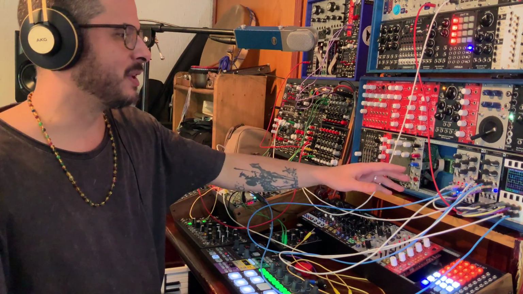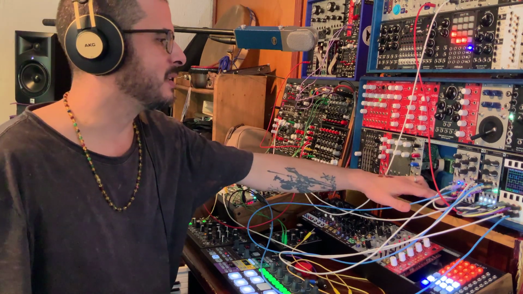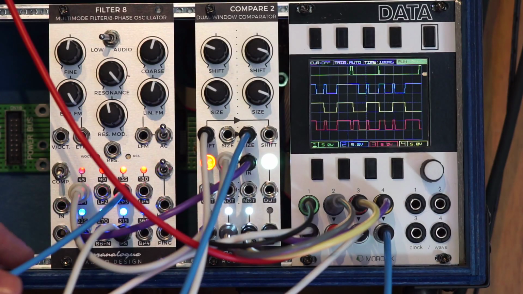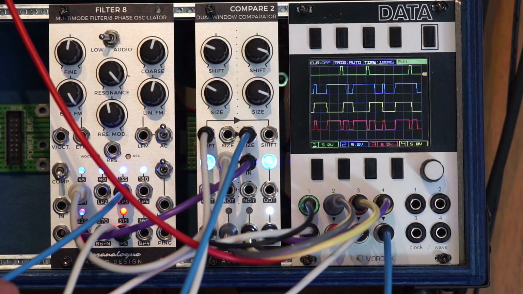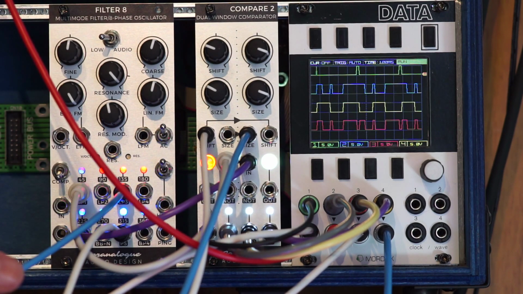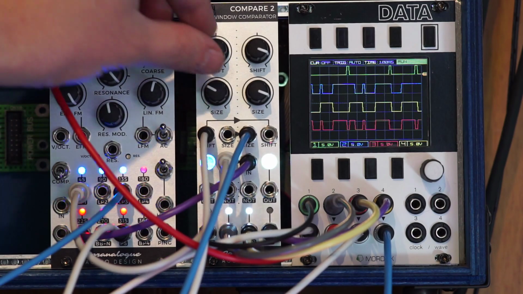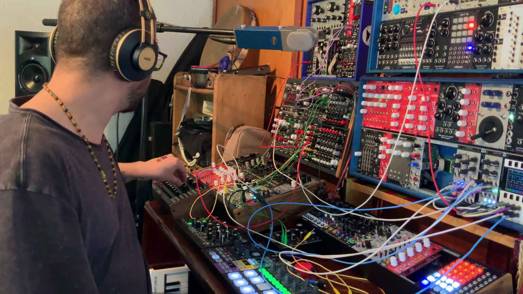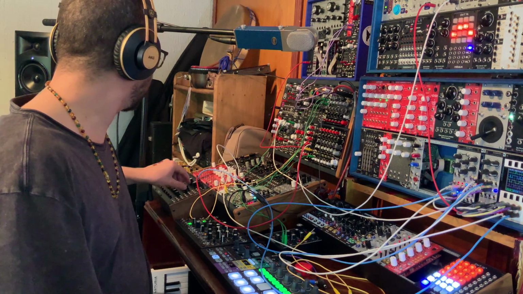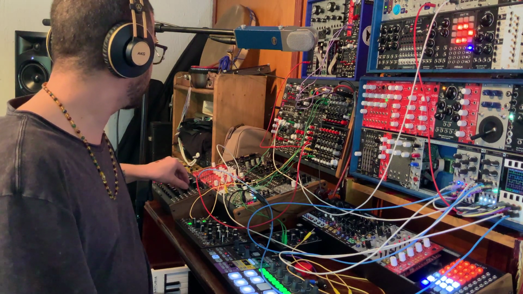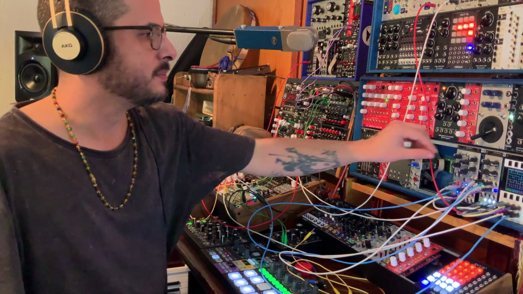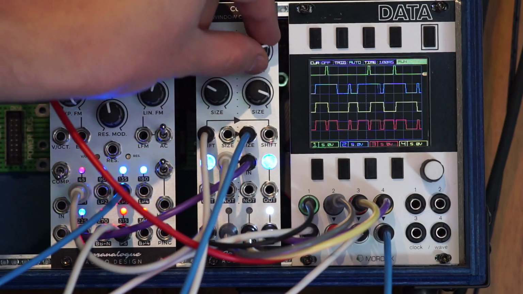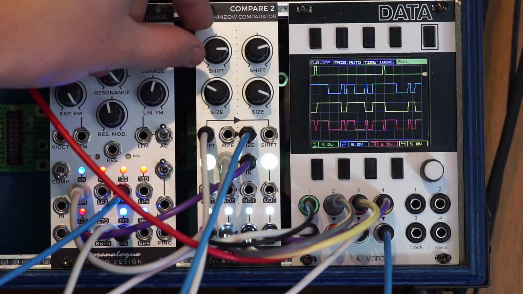This is so much fun right here. It's like a totally unexpected drum machine using a quadrature LFO and a dual window comparator, and the logic outputs triggering voices. Yeah, with the shift, you can change the sort of swing.